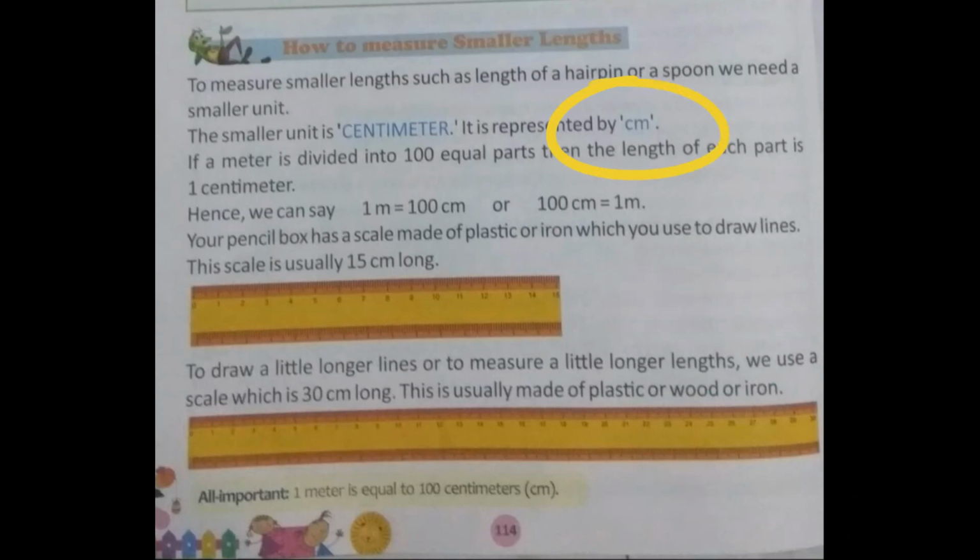नाउ 1 मीटर. ठीक है, 1 मीटर इज इक्विवेलेंट टू 100 सेंटीमीटर्स. मतलब 1 मीटर जो होता है वो 100 सेंटीमीटर्स मतलब 100 इक्वल पार्ट्स में बटा हुआ रहता है. ठीक है, 1 मीटर इज इक्वल टू 100 सेंटीमीटर. अगर आप 100 सेंटीमीटर्स को मिला देंगे तब क्या बनेगा? वो 1 मीटर बनेगा. ओके, सो 1 मीटर इज इक्वल टू 100 centimeter.